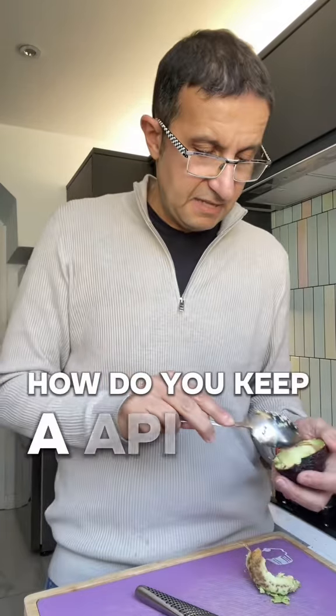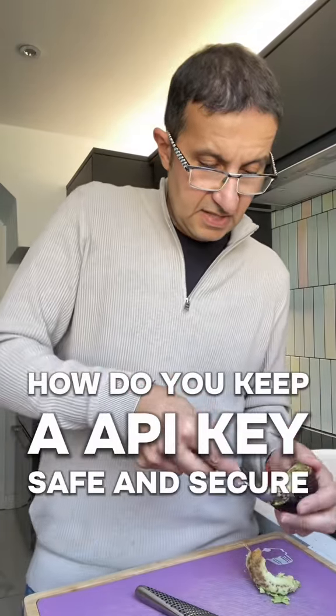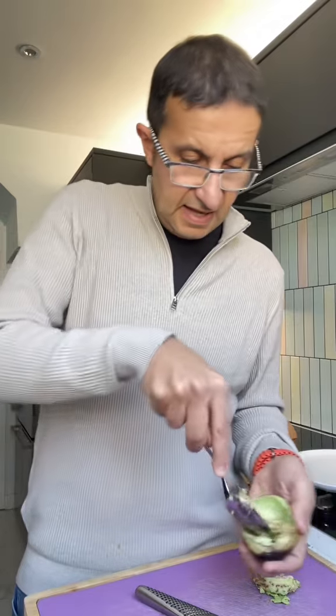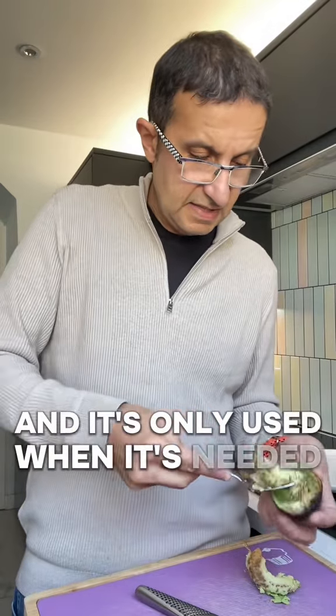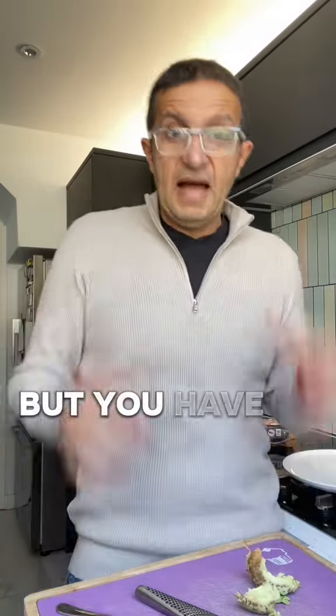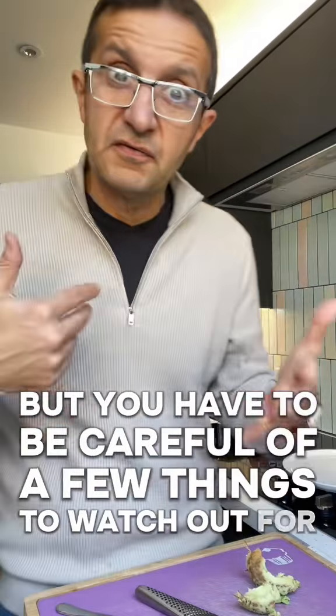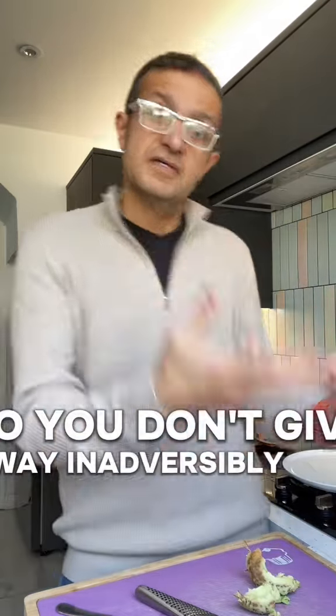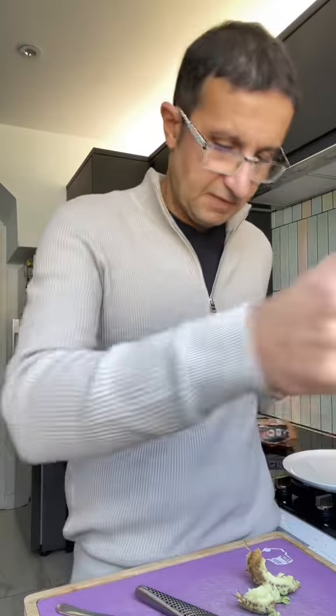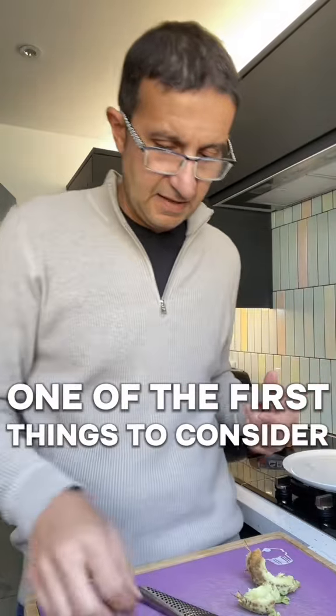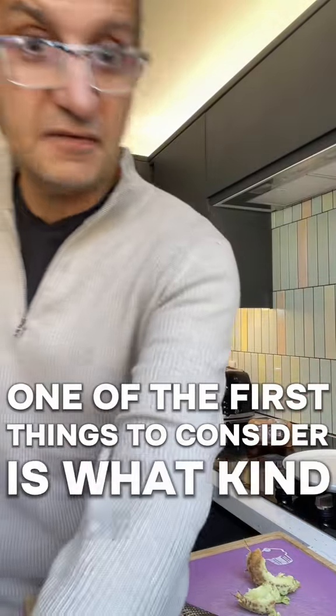How do you keep that API key safe and secure so that no one can see it and it's only used when it's needed by you? But you have to be careful of a few things to watch out for so you don't inadvertently give away that API key. One of the first things to consider is what kind of a key is it?